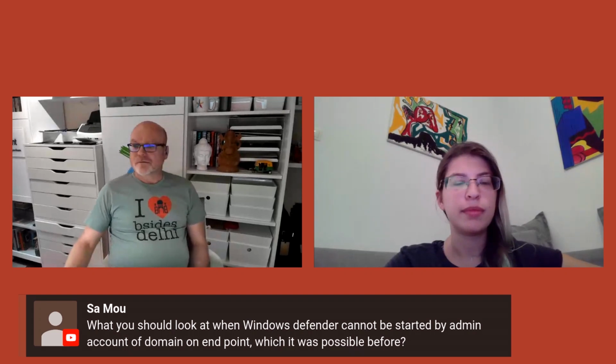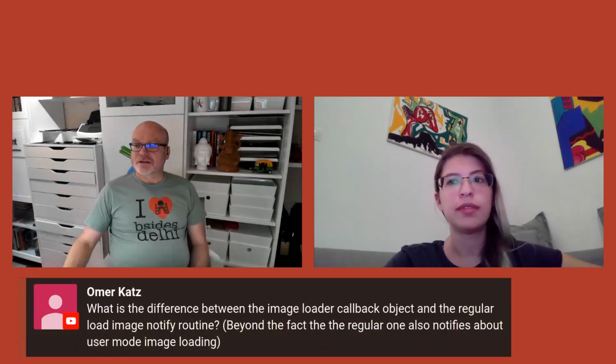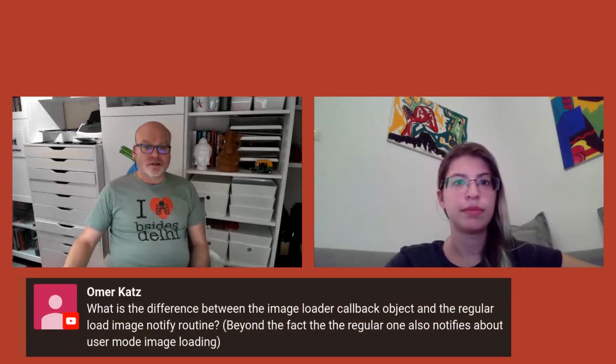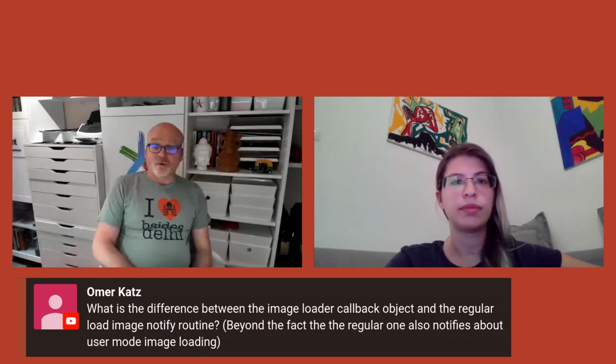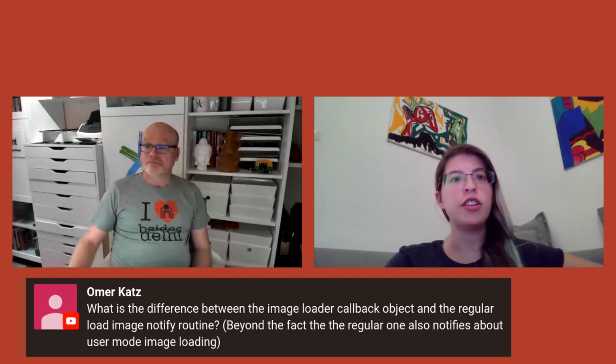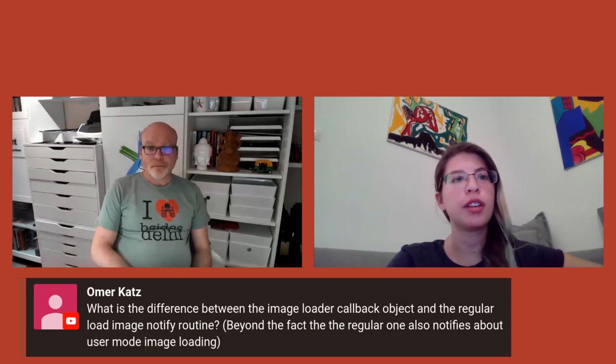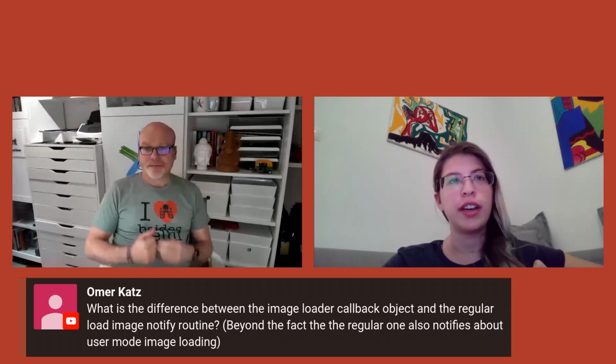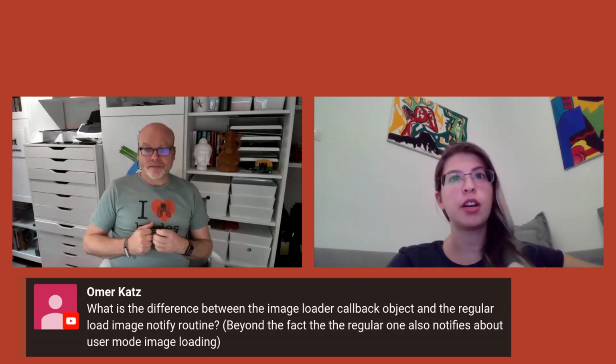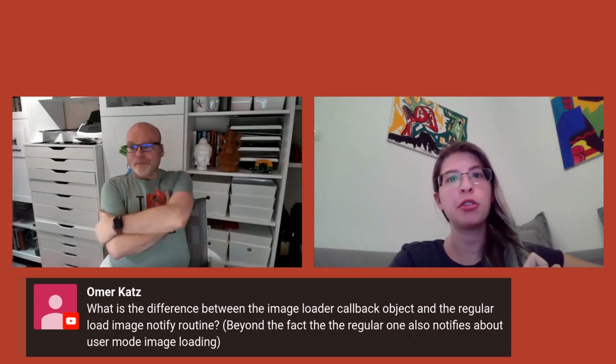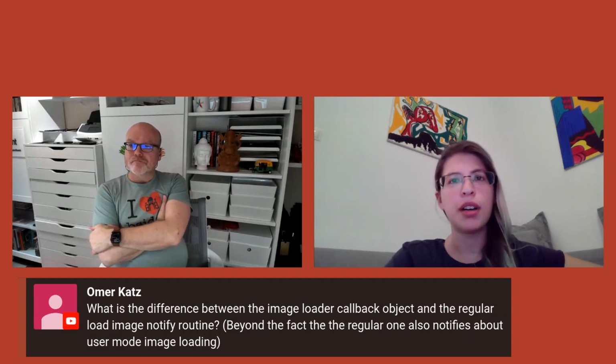Okay. And in which case, let's go on to this final question. What is the difference between the image loader callback object and the regular load image notify routine? There's actually no image loader callback object. The load image notify routine is the legacy callback that notifies about newly loaded images. As far as I know, there's no image loader callback object.